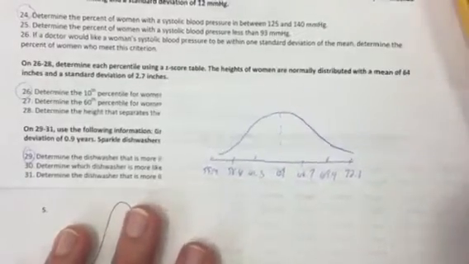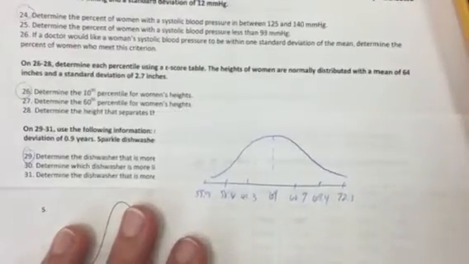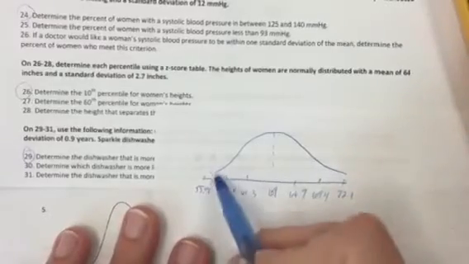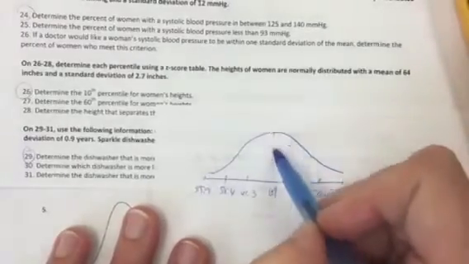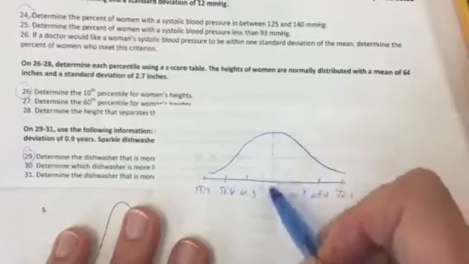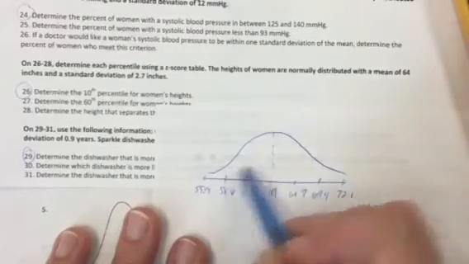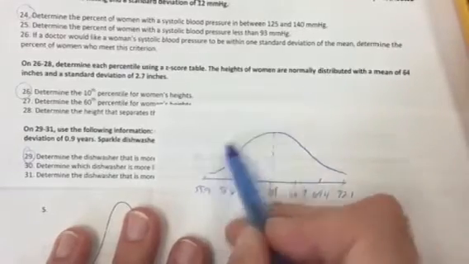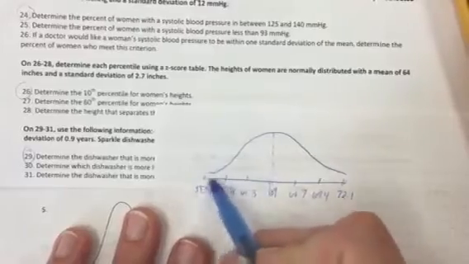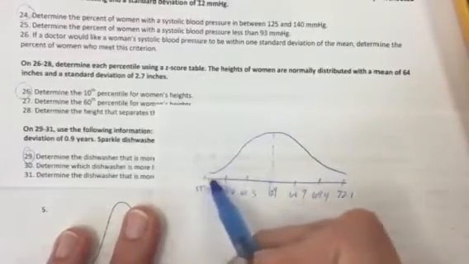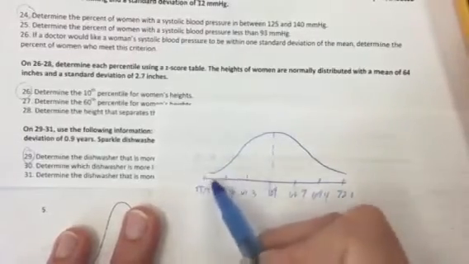So I can kind of see what we're looking at. And we want to determine the 10th percentile for women's heights. So that means this is the 50th percentile, right? We know that 50% of the data falls beneath this. So the 10th percentile would be down here somewhere. We want to figure out where 10% of the data falls beneath.